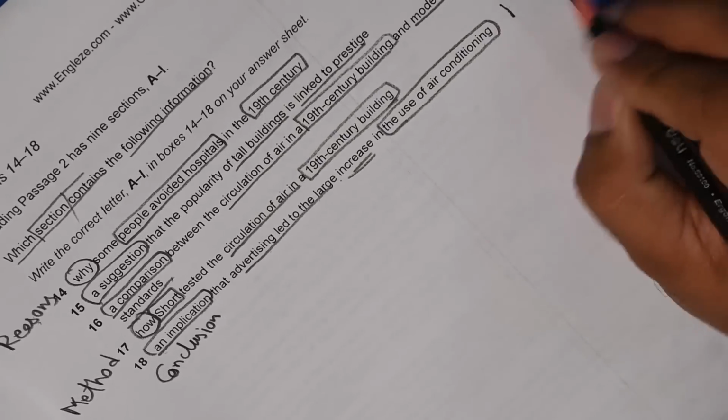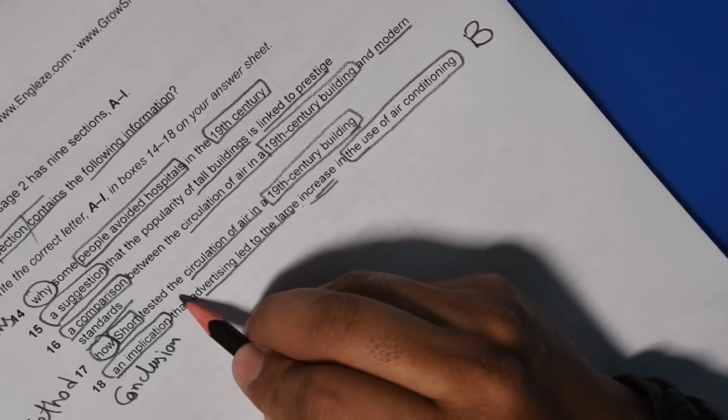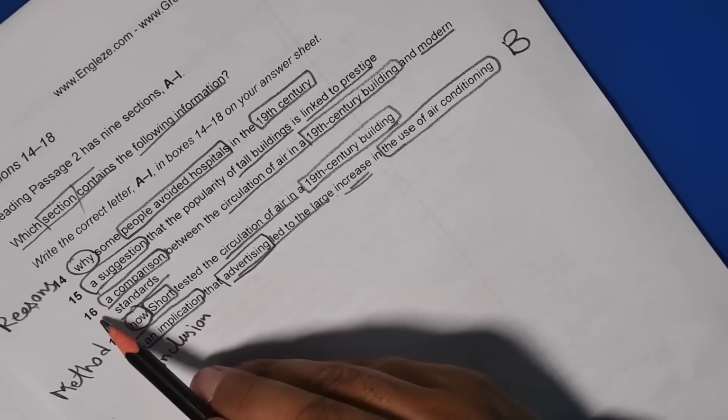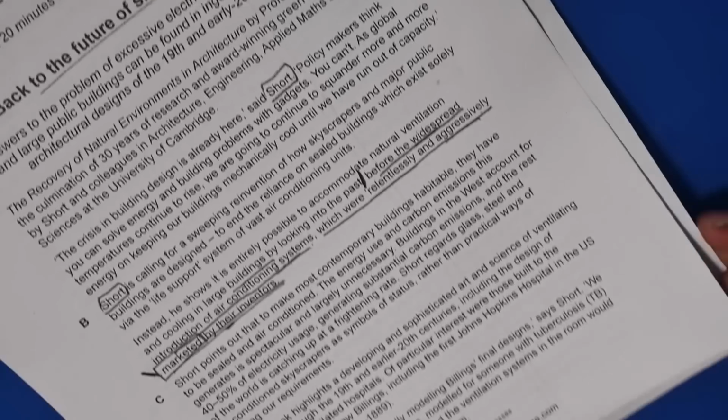For question number 18, section B is the right answer. I write it down here. Wow. Just because of this advertising and marketing, I found the clue. Alright, so far so good. Now we should refresh the information. Reasons, suggestion, comparison, and again the method how he did something. Alright, not a bad start.